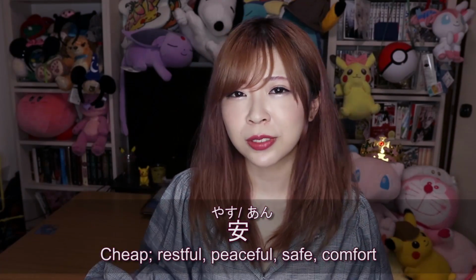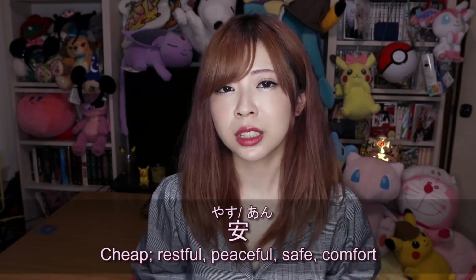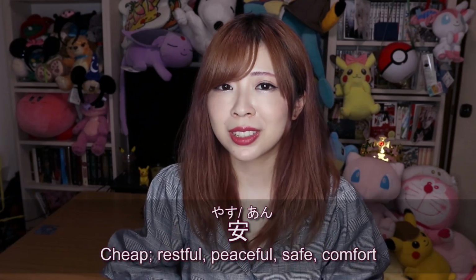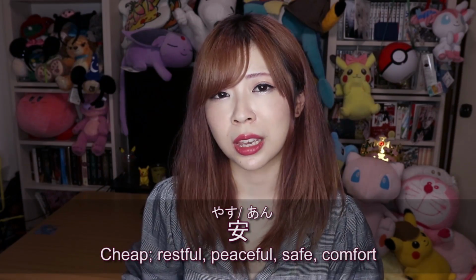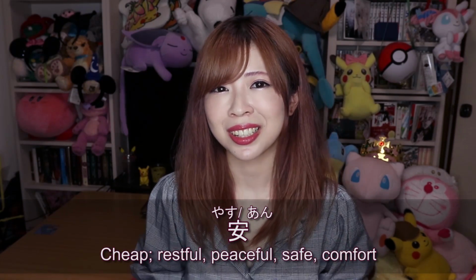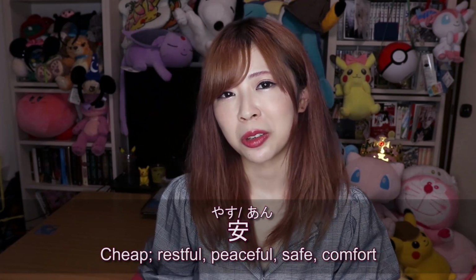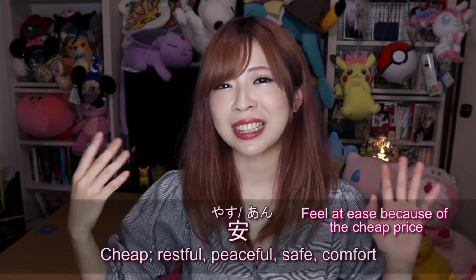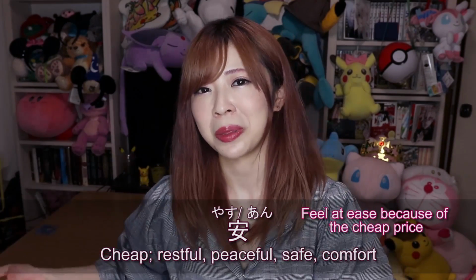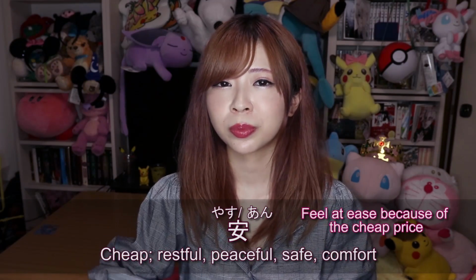But I still haven't explained why the kanji could also mean cheap, right? It's kind of obvious, but buying cheap things, or the better word would be affordable things, would be nicer than buying things that you can't afford and you go broke, so you feel more at ease buying cheap things. That's why the kanji could also mean cheap.